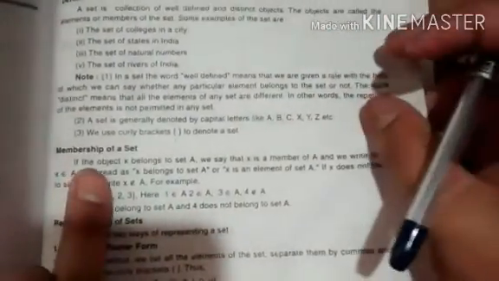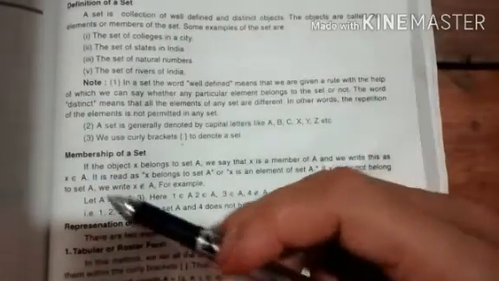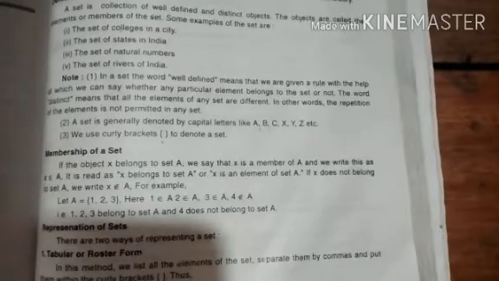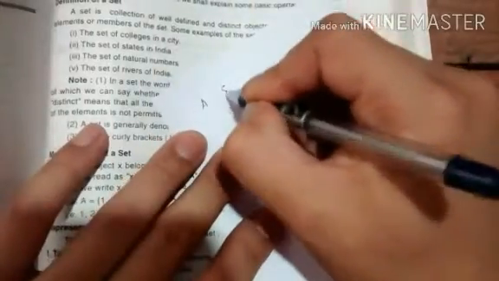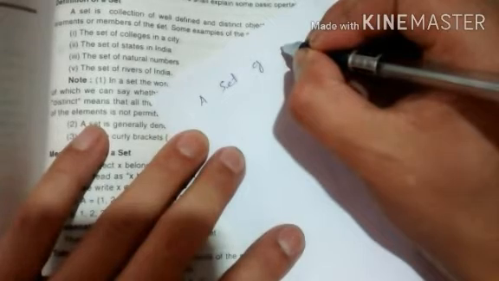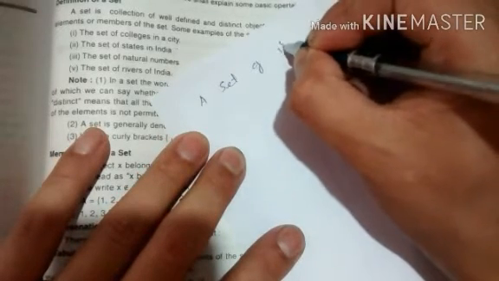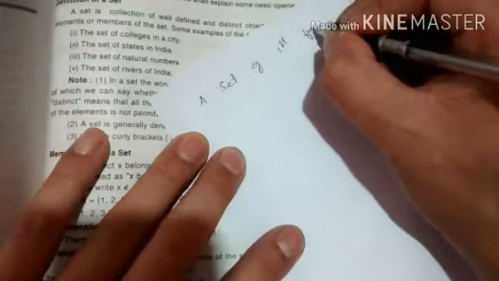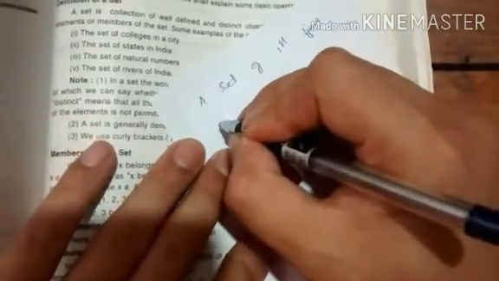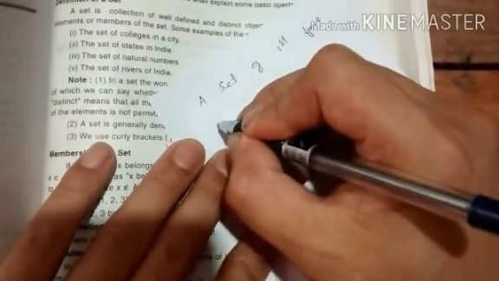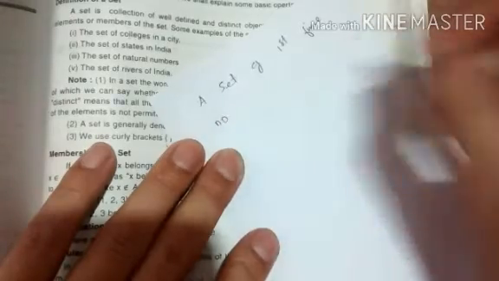So the membership of a set. The membership of a set means what a set contains. A set is represented by a capital letter, as we have already discussed. So let's build a set of the first 5 numbers.